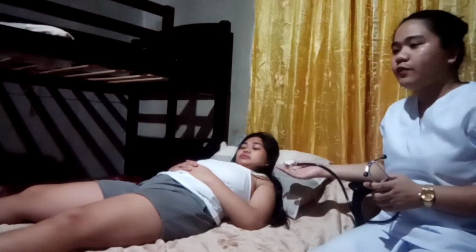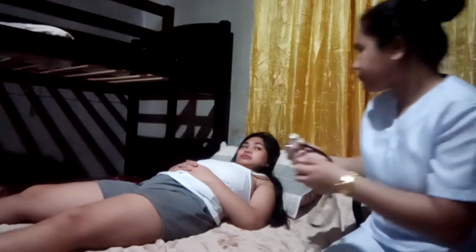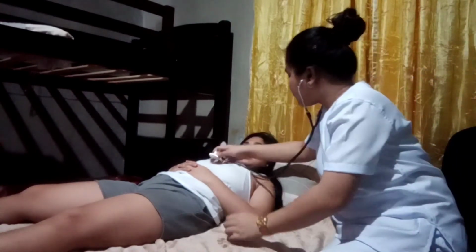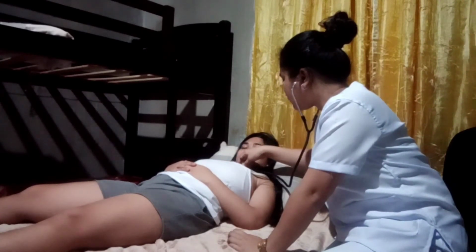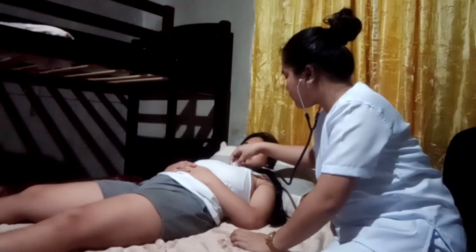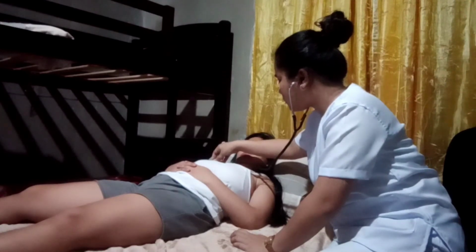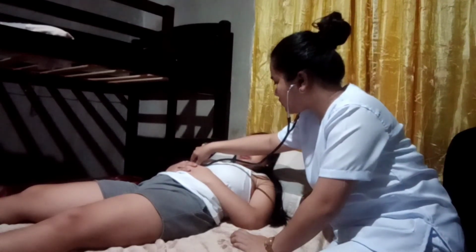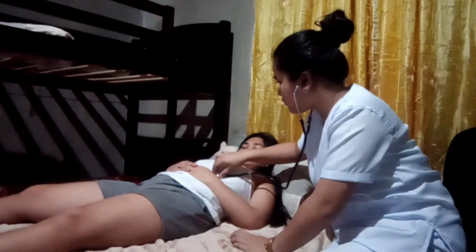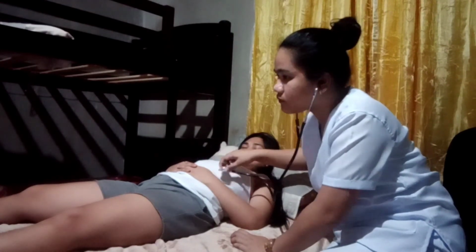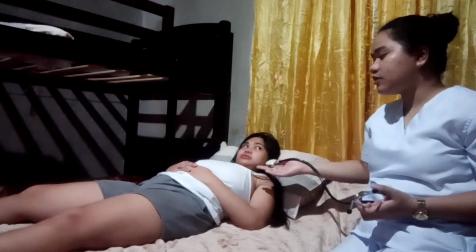And right now, I will auscultate the anterior chest with the diaphragm of the stethoscope. I also didn't hear any abnormal sounds in her lungs, so it is normal.